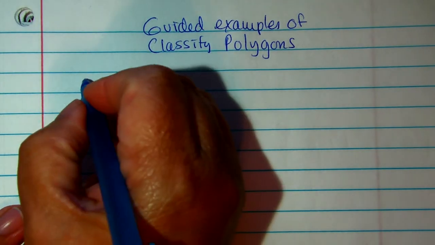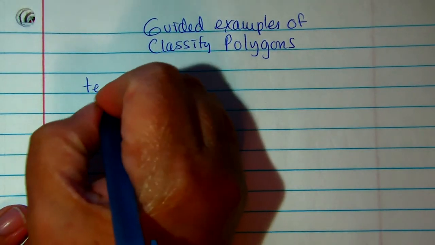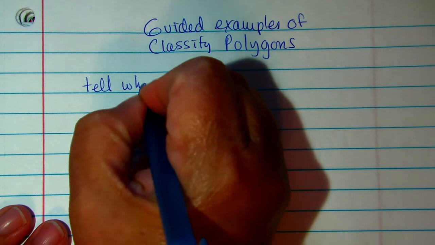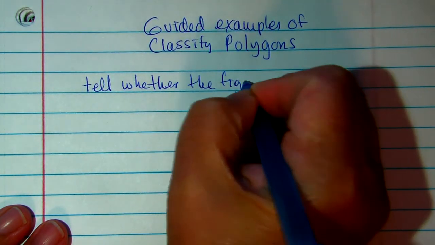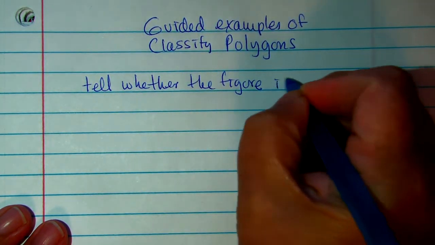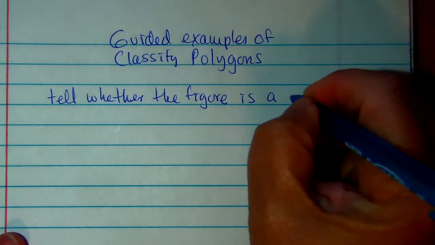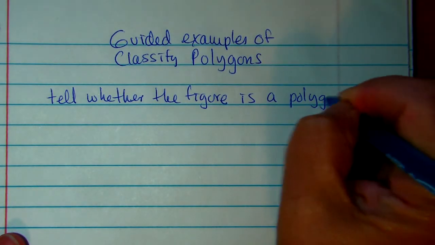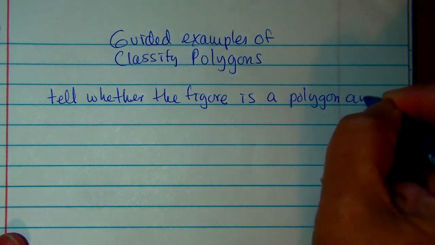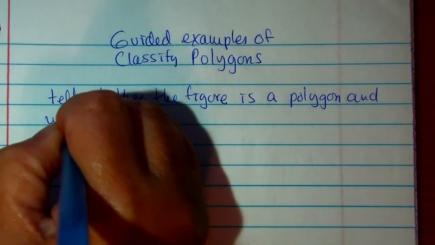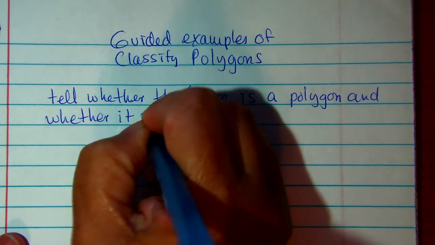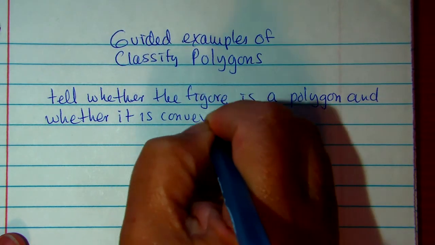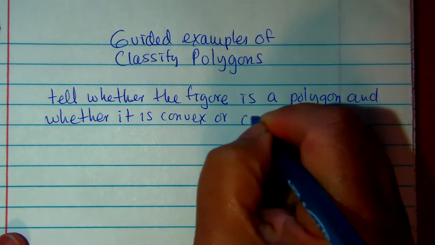So again, to practice what we did yesterday, we have to tell whether the figure is a polygon and whether it is convex or concave.